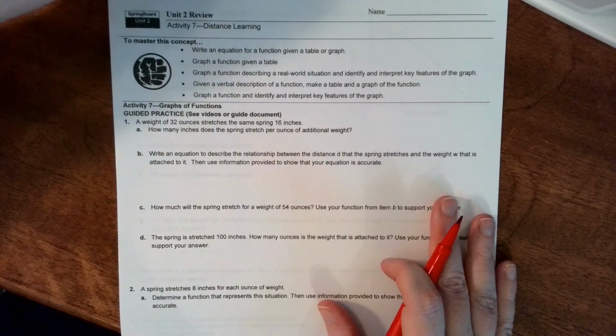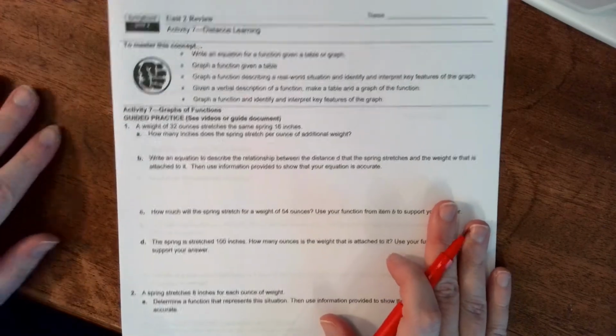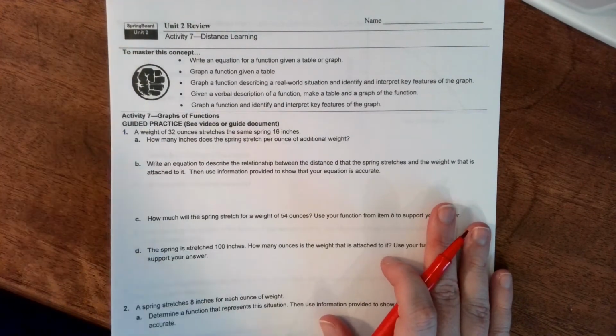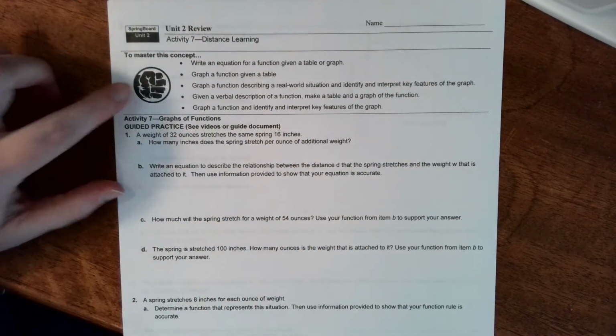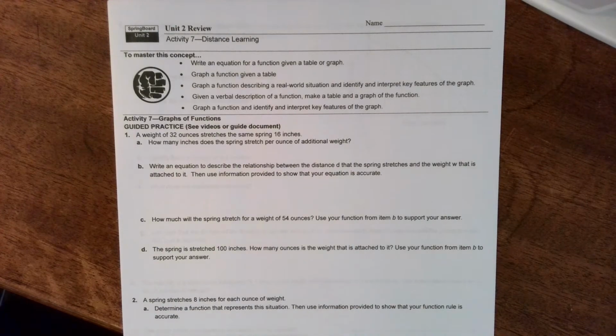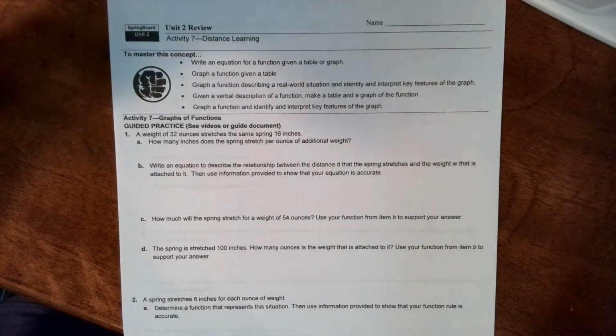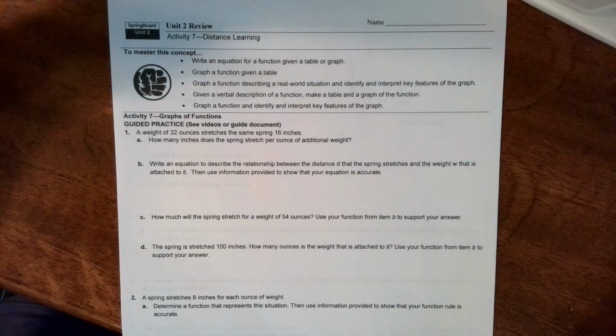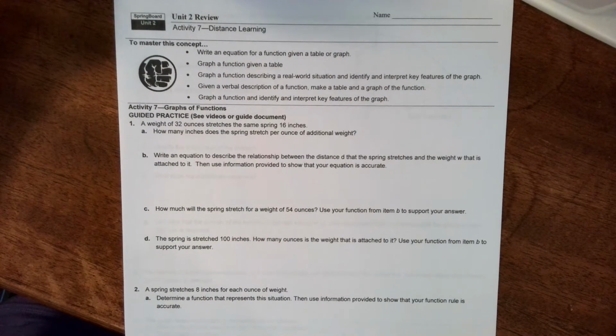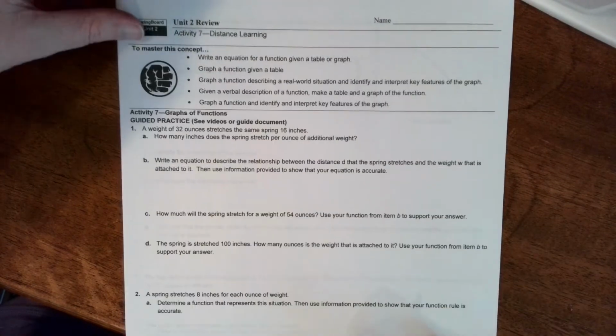All right, hello everybody. We are working on activity 7 of the Unit 2 review. It has the Hulk hand on it if you were looking for the picture that corresponds with it. And activity 7 is all about writing equations for functions and still identifying those key features of graphs and looking at graphs of real world situations. So let's go ahead and get started.